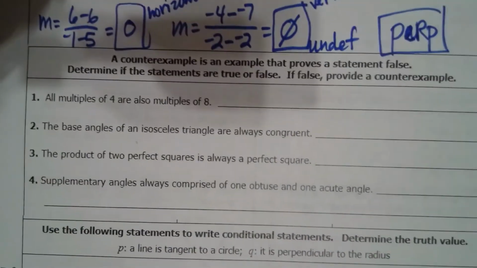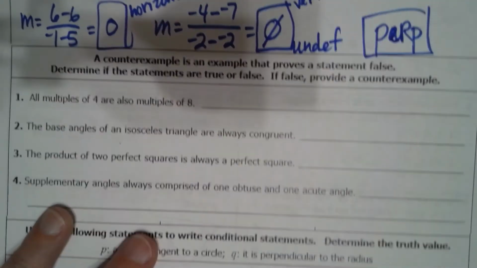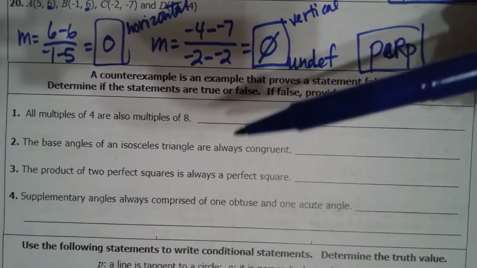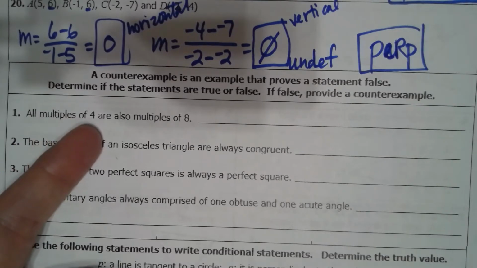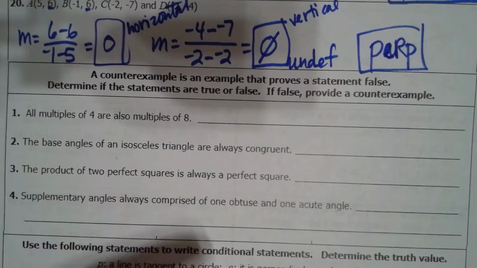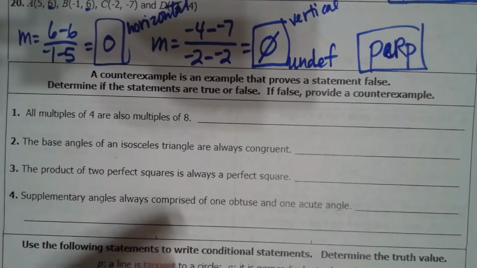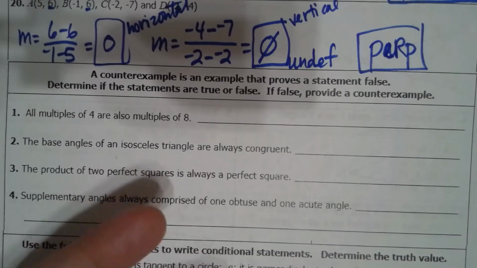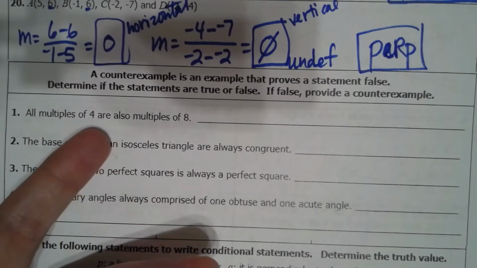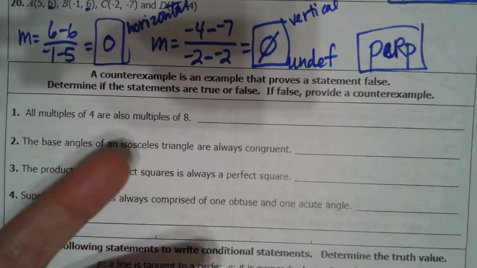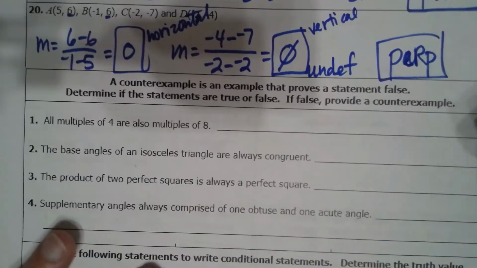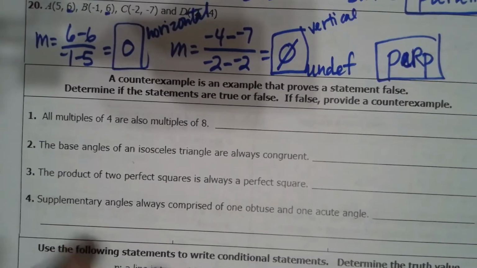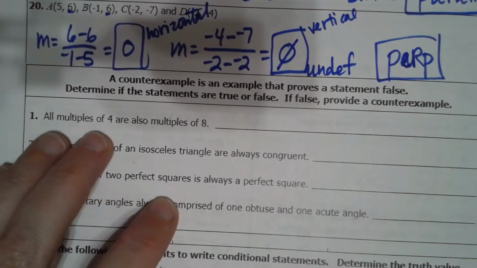All right, so we're going to switch over into our inverse converse stuff. These are counterexamples. A counterexample is an example that proves a statement false. So we want to tell if this is a true or false statement. If it's false, we want to give a counterexample, which is an example that shows that statement is false. For example, if I say all teachers are female, well, not all teachers are female. Mr. Oropeza is a teacher. He's a guy. Coach Reader, Mr. Brown, there are lots of men that are also teachers, so any of those would be a counterexample. And the nice thing about a counterexample is you only have to give one, and then you're done. You don't have to keep listing all of them.